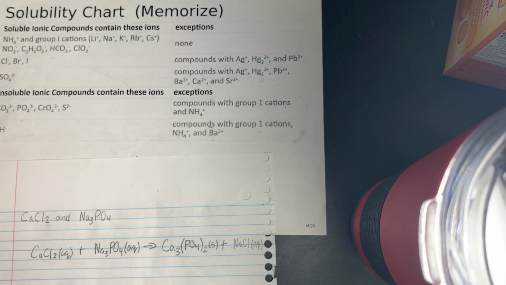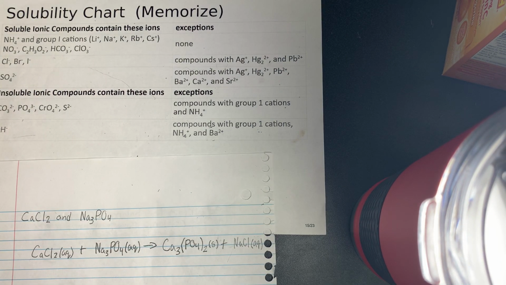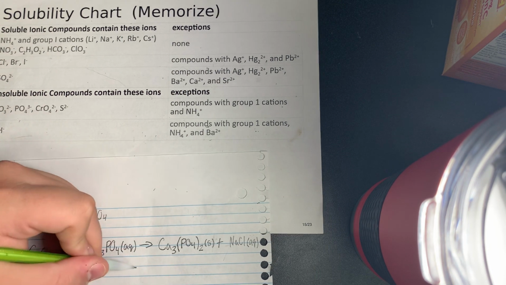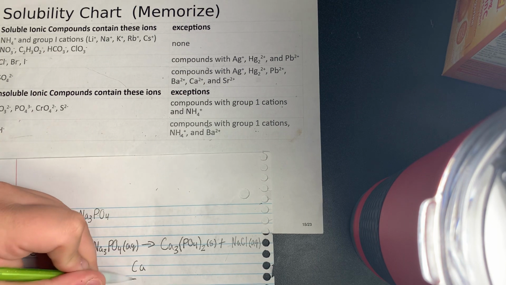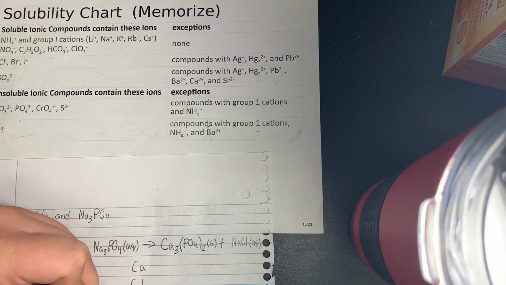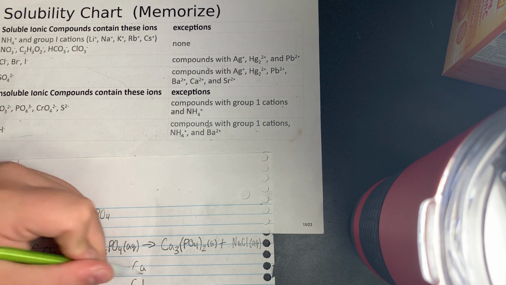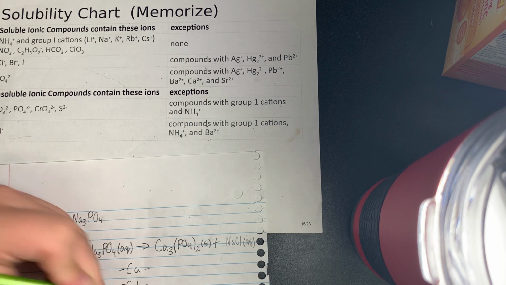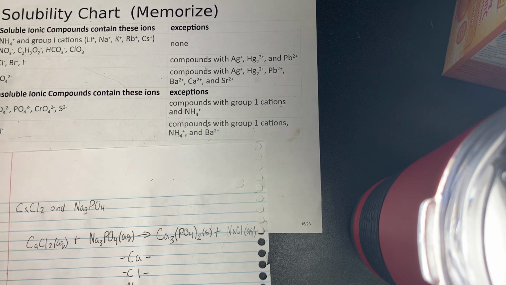All right, now that we have determined our states, we still need to balance the chemical equation. So we're going to write it out, and it's Ca, Cl, Na, P, O. Now we have to determine what we need to balance on each side.